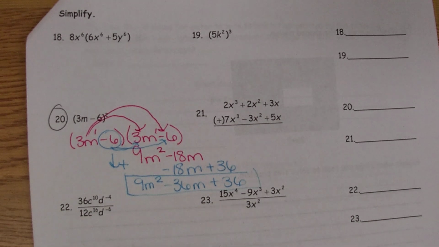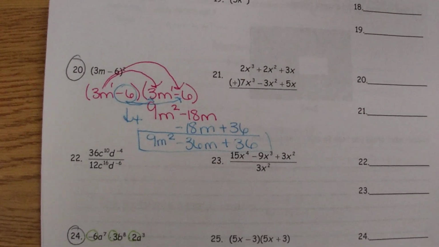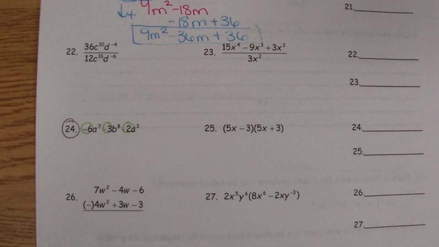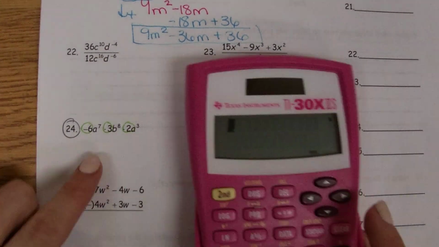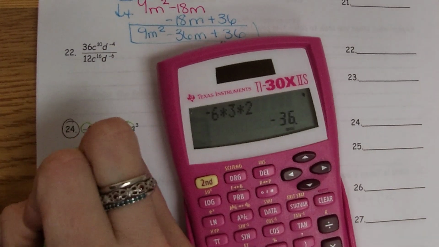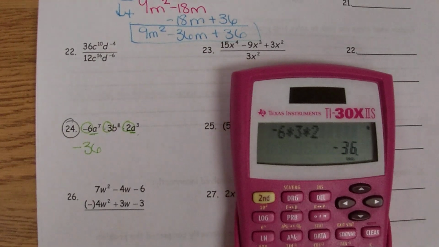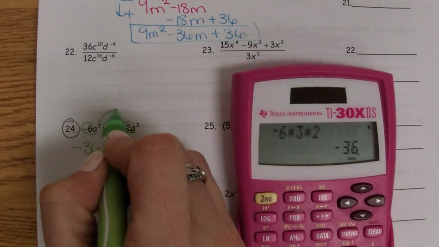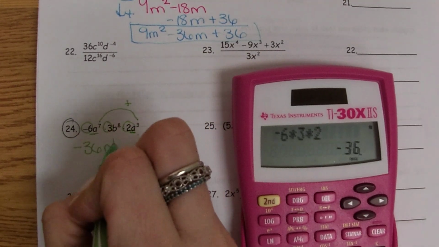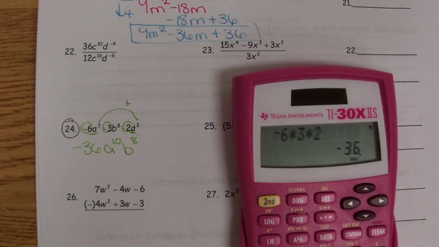Number 24 has 3 pieces, but because it's multiplication, those can all get multiplied together. So we'll take all of these 3 pieces and multiply them together. Okay, you can, for real, just pick up your calculator if you want to and just type in negative 6 times 3 times 2. Apparently I have a lot of 36s going on. Okay, then we're going to look for a matching variable. So this is an A and this is an A. So those can be added together. So we'll take that 7 plus that 3, which will give us a to the 10th. The b to the 8th doesn't have anything that it matches with, so it just gets tacked on to the end.